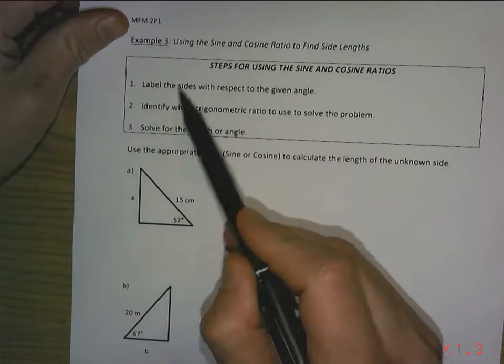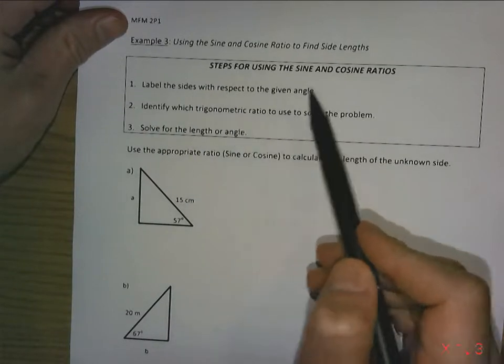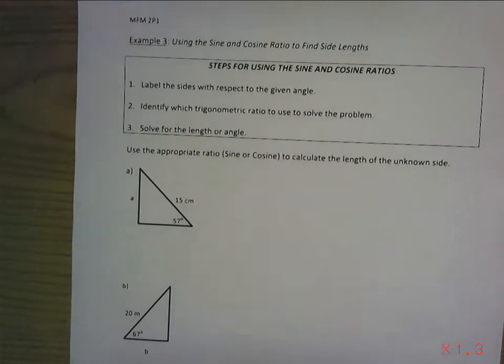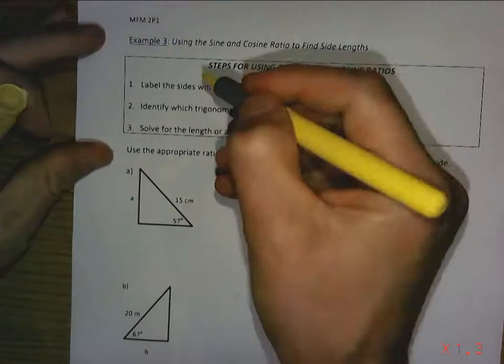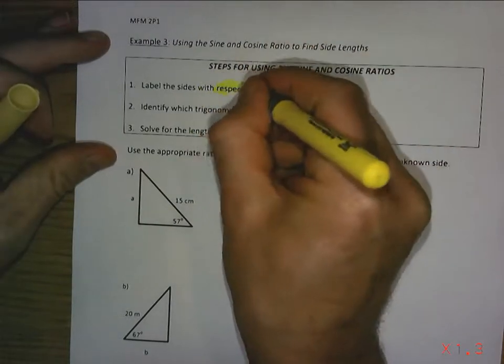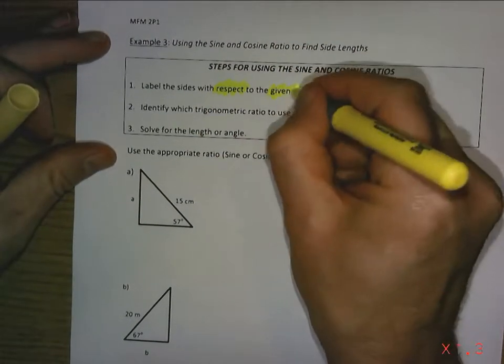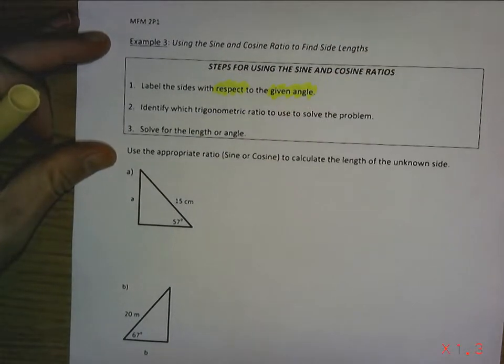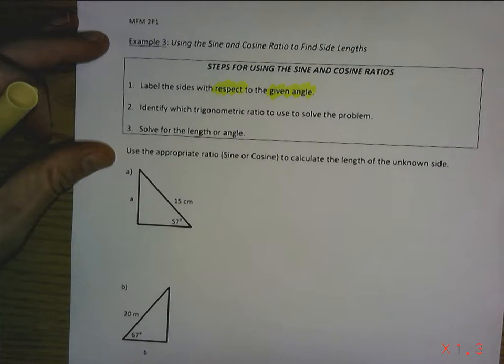Number 1, label the sides with respect to the given angle. That's really important. It's all depending on which angle we are referencing. Okay? Identify which trig ratio to use, and then solve the problem. You're going to solve for the length or the angle, depending on the question. There's 2 question types. One asks you to solve for lengths, one asks you to solve for angles.